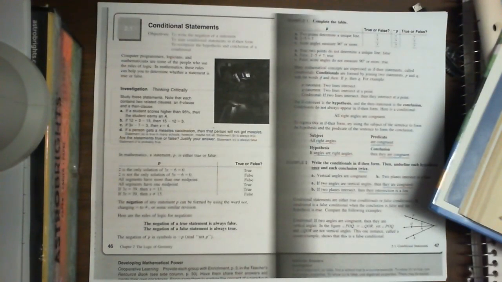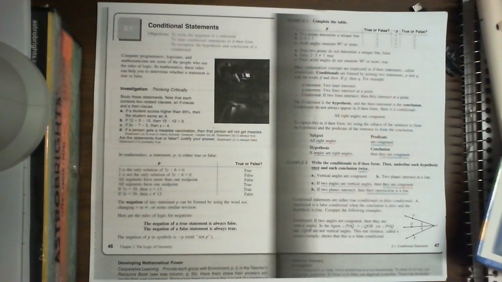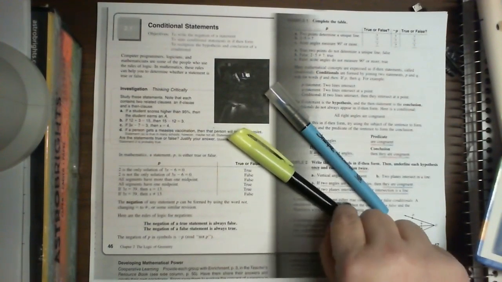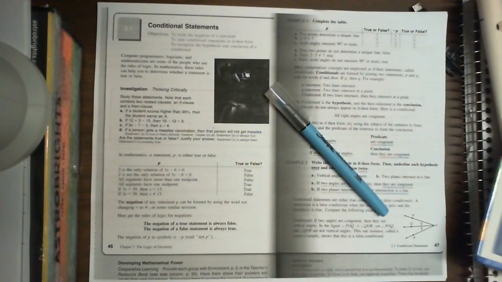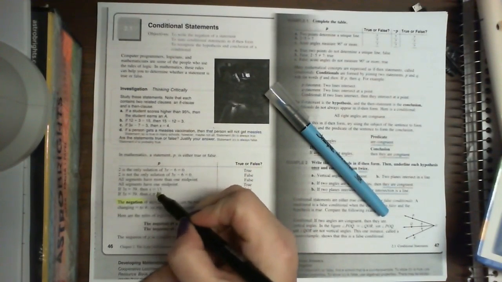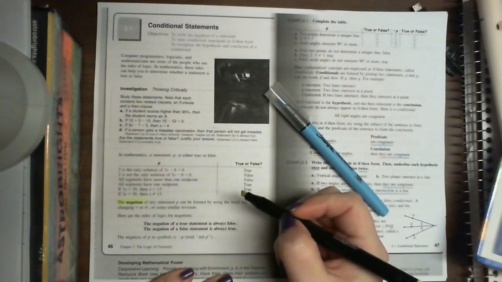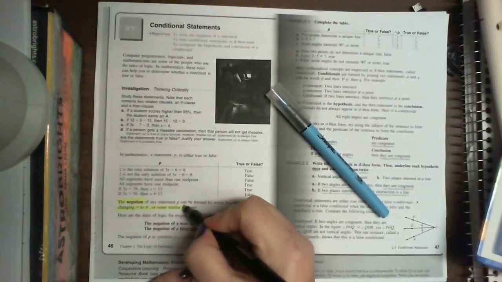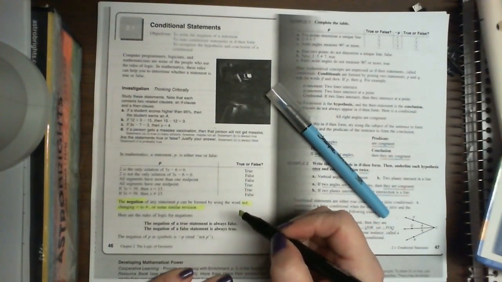So this is the stuff you're really going to like, because this is the stuff you mainly already know. Today we're going to be using these two colors. And in highlighting, before I go through any of the blue, I'm going to go ahead and touch on some of the yellow. So we're going to start down here where it says the negation of any statement P can be formed by using the word not, changing it from that to that, or something similar.